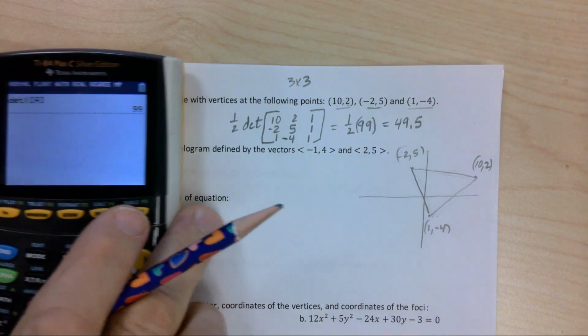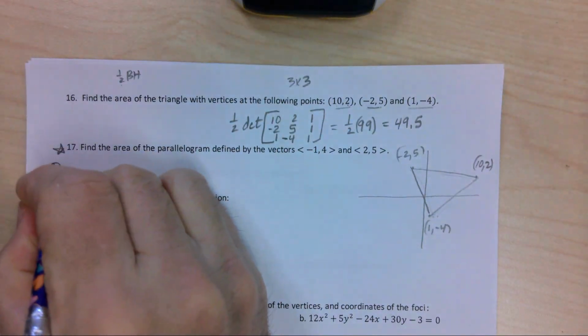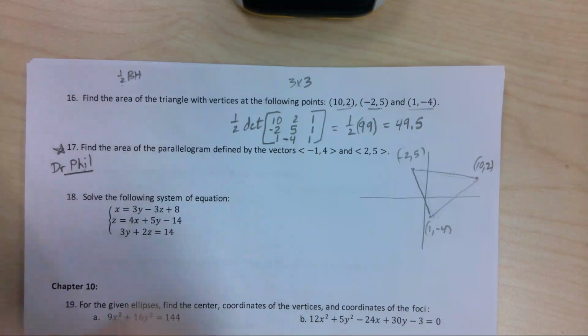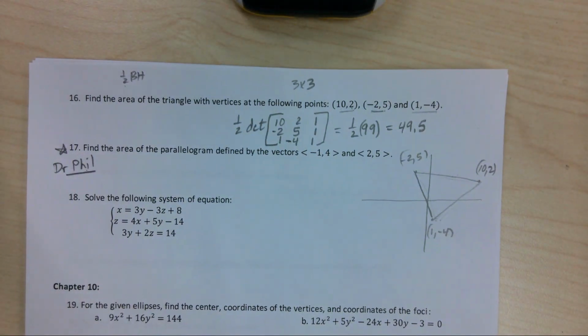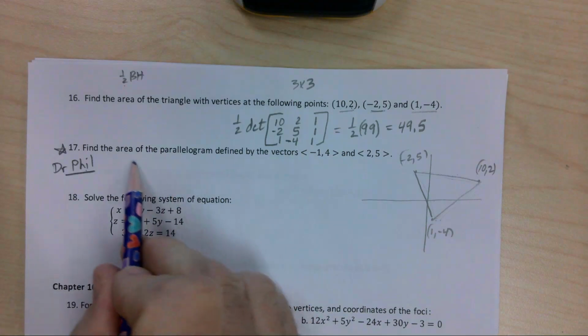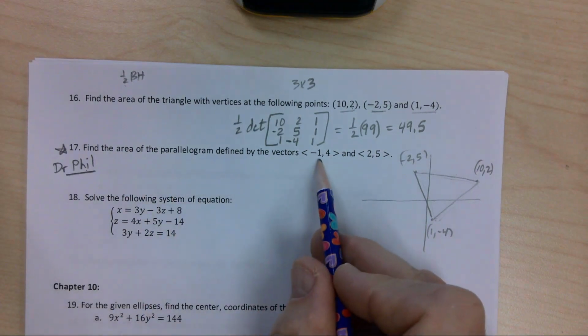All right, this time we are going to use the Dr. Phil. Dr. Phil, I will be forever indebted to you, my friend. So, find the area of the parallelogram. There's a very creative way you can do that.